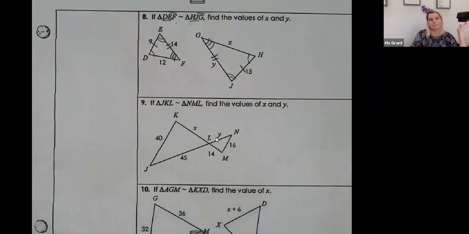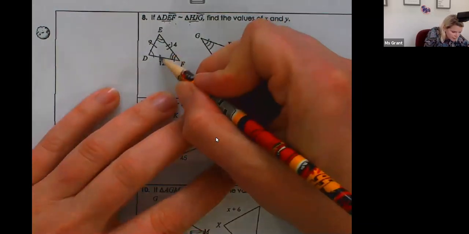Are you guys able to do this somewhat on your own if you had to? Am I explaining it enough?